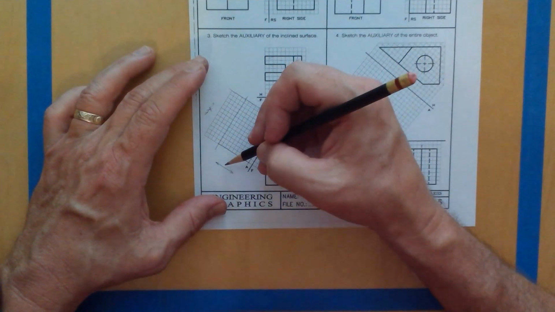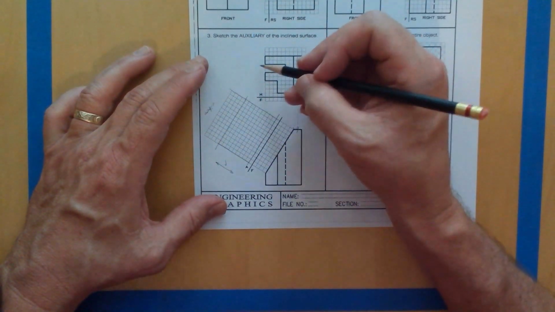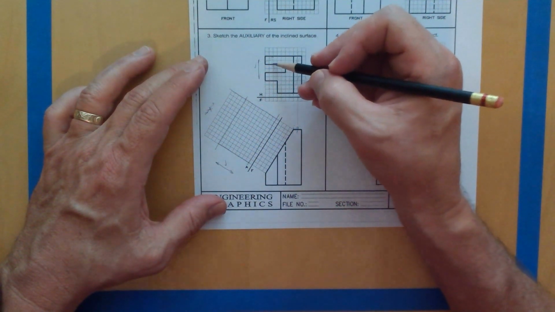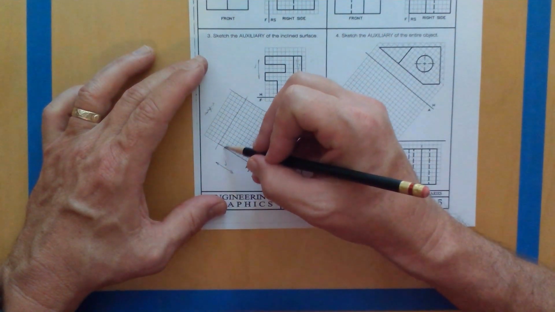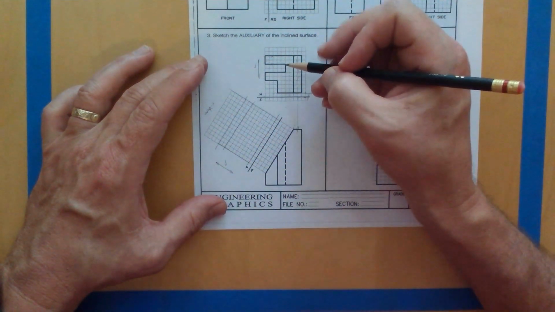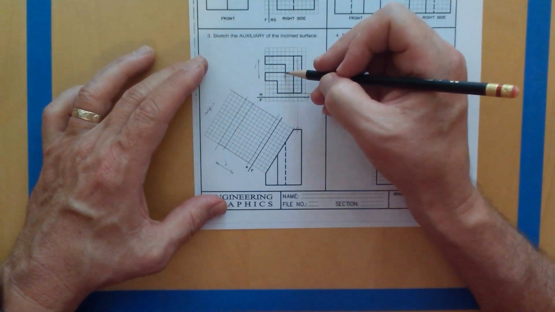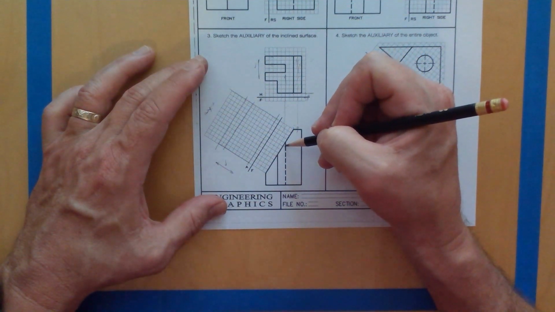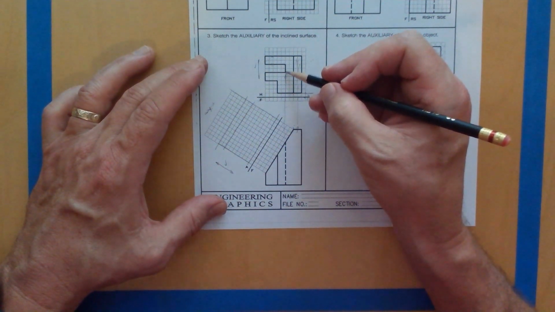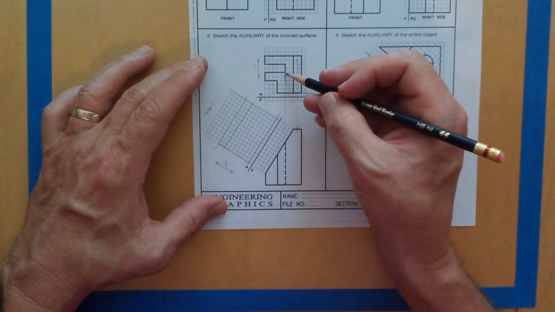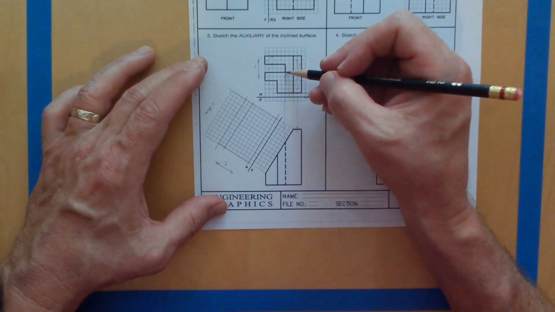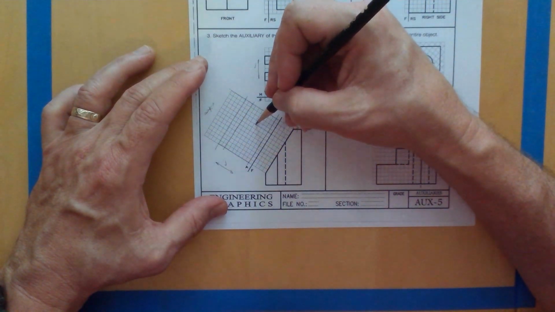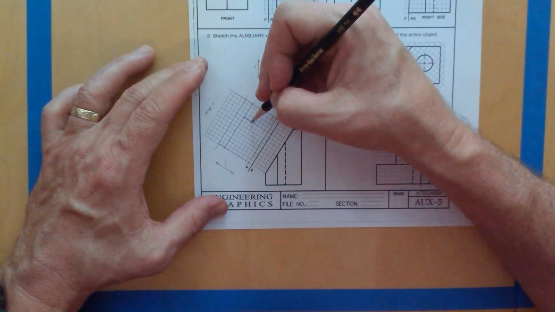Okay. So we can count in this direction. So this is 2. Now, where do we find this edge? Right there. Project it through, and it's that hidden line right there, which makes sense. This edge would be hidden in the front view. And it is too wide also. So we're going to project this right there. And then it's going to be 2.